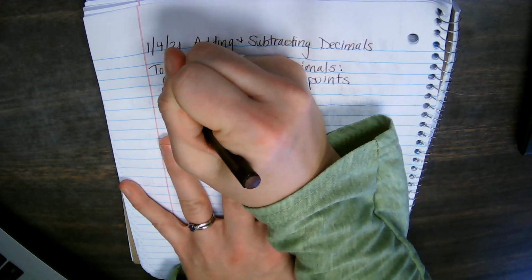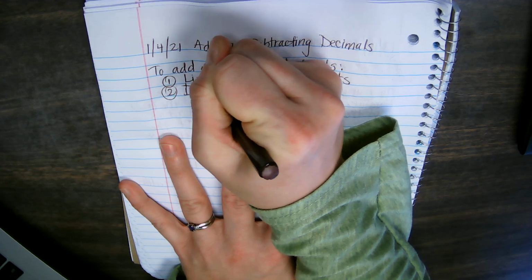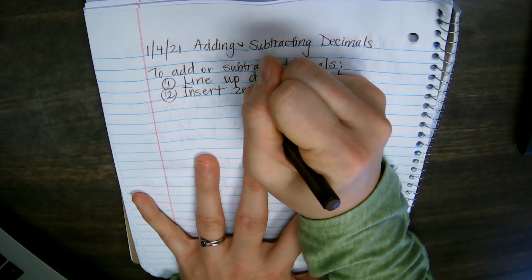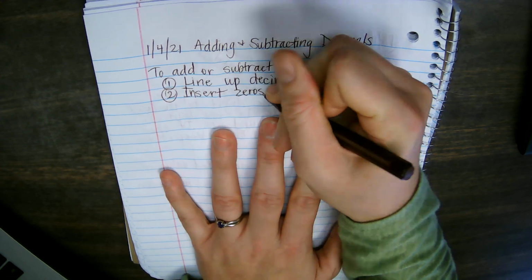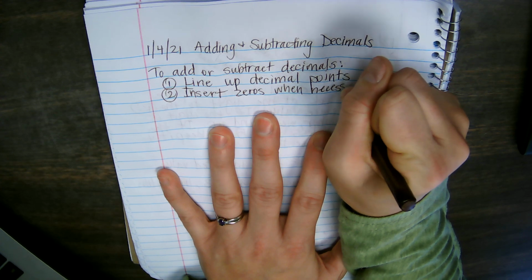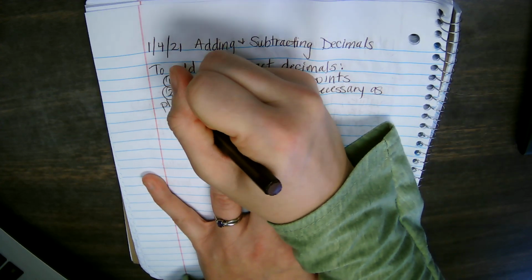You can insert zeros when necessary as placeholders.